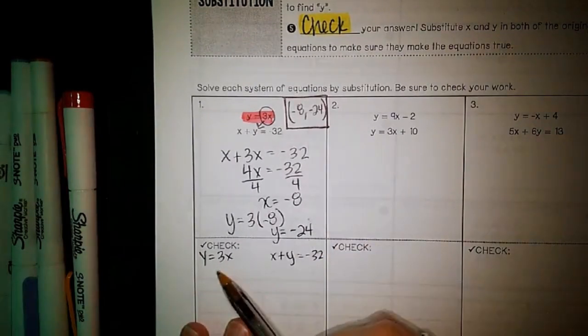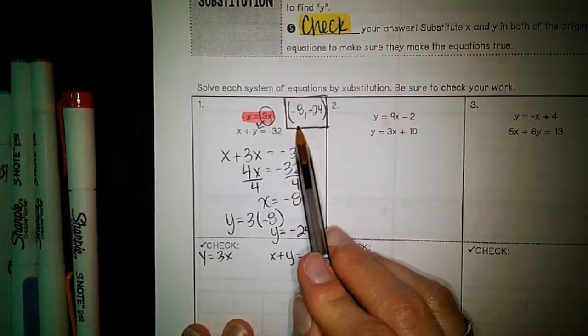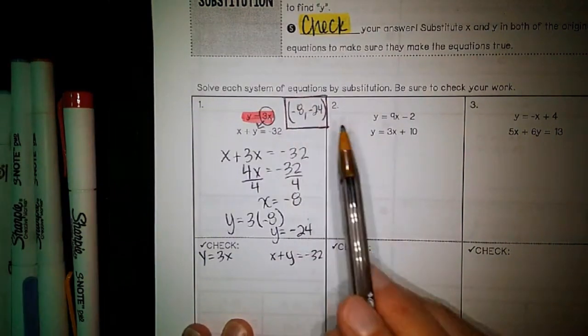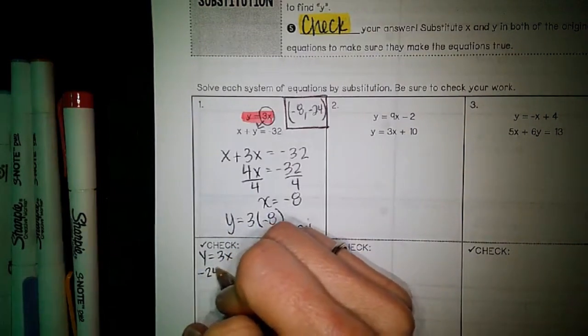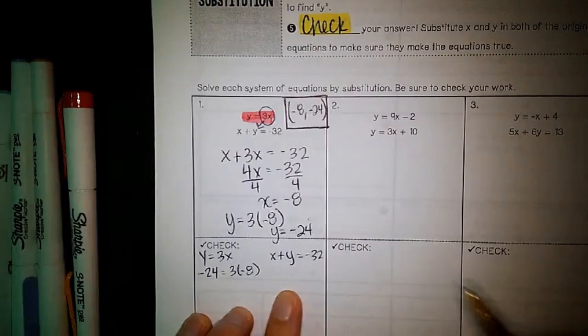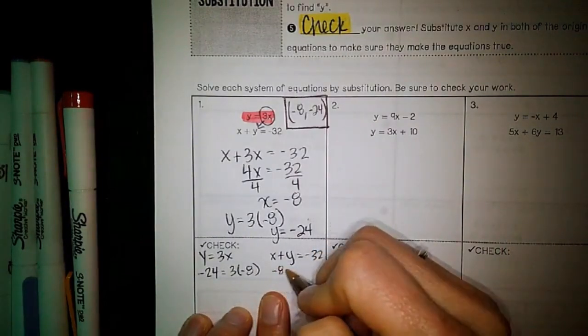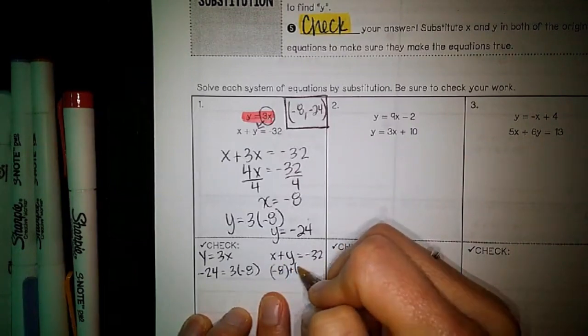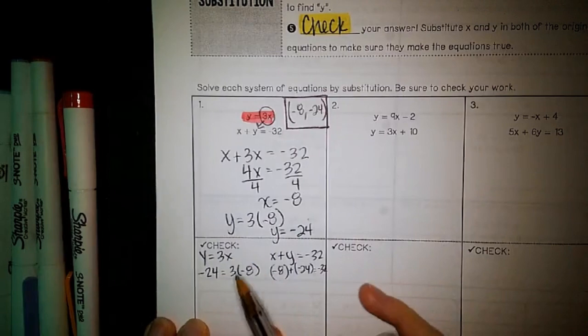Right now I'm just going to write them, and then we're going to solve them. So negative 8 plus negative 24 equals negative 32. You can use your calculator if you need to. Negative 24 equals, what's 3 times negative 8? Negative 24, does that equal? Yes, check, got it right.